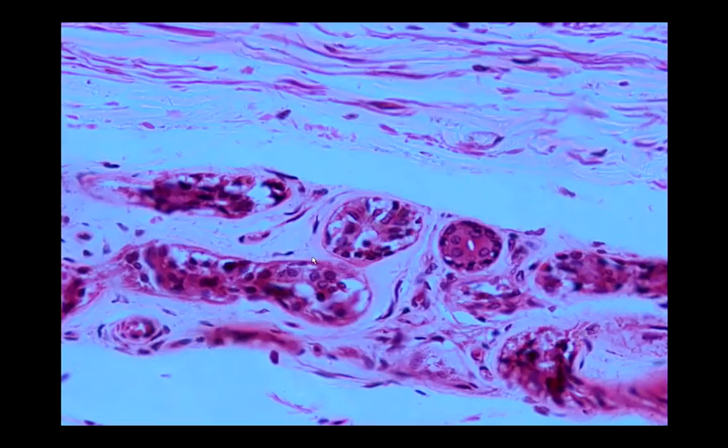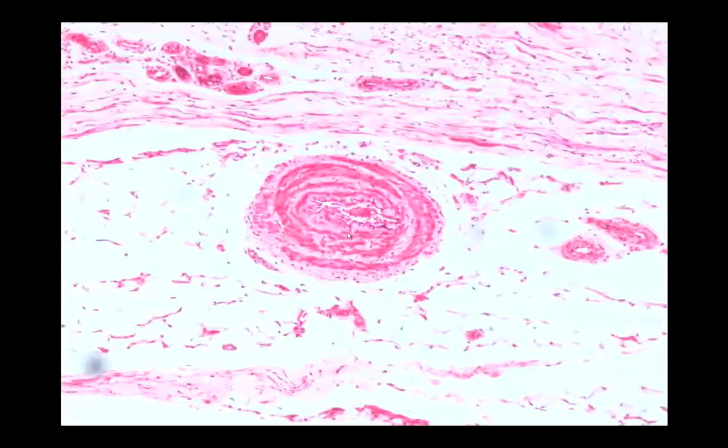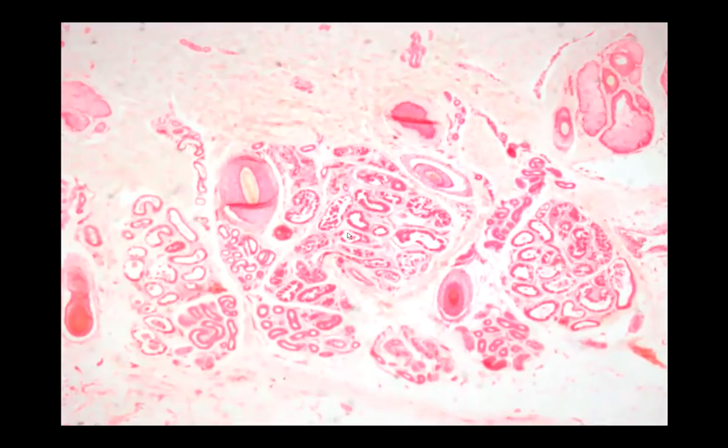There are two components here. You have the duct component. You have the secretory component. Okay. For the secretory component, you would see the presence of the epithelial and myoepithelial component characterized by a spindly appearance of the myoepithelial cells. So if you want to appreciate the eccrine glands more, then we can go to the next slide, which is called the axillary skin. Okay.